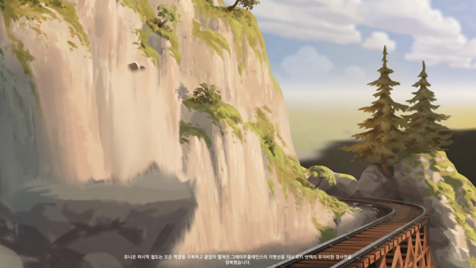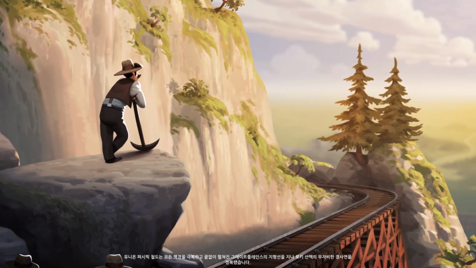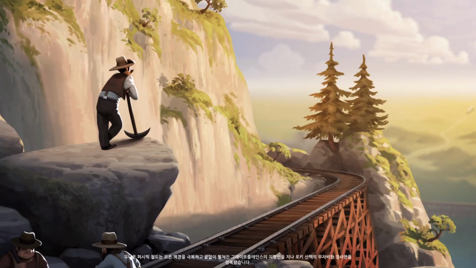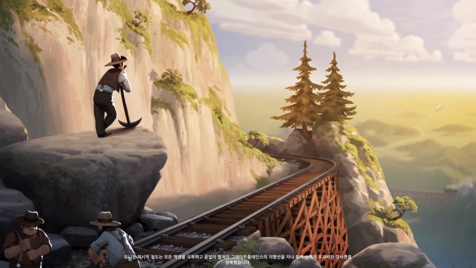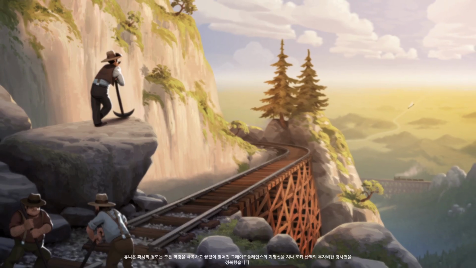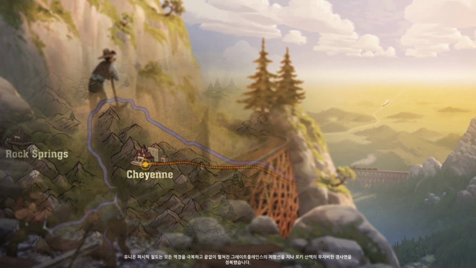Progress is enormous. In spite of all the challenges, the Union Pacific Railroad managed to cross the endless expanses of the Great Plains and conquer the merciless slopes of the Rocky Mountains.